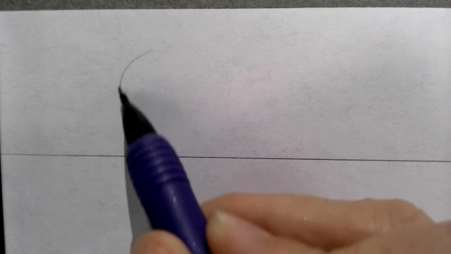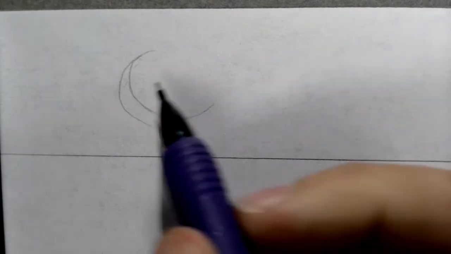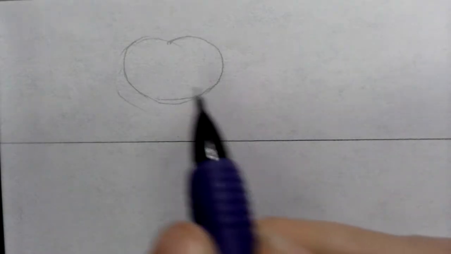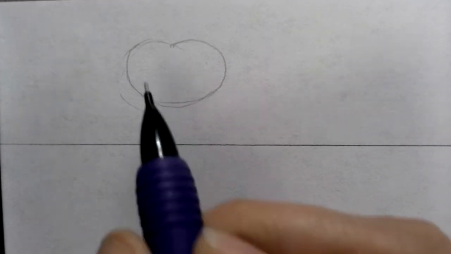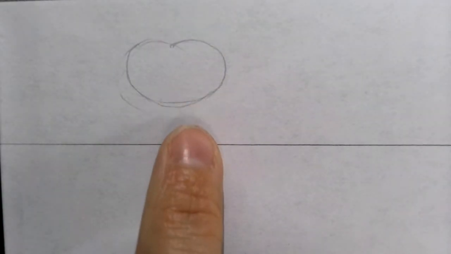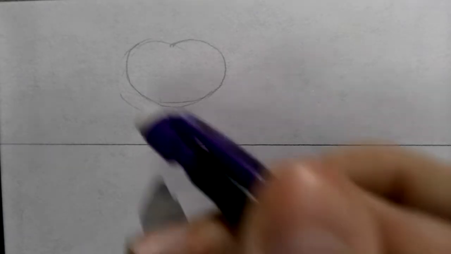So if you start off really light, right in the center, well, we're not going to make it too big. I'd say about the size of your thumbnail, you're going to do a little apple shape. I erase my little line there. You see how light it is, so I could erase it very easily. Your apple shape might be more squished. It might be a little taller, but it doesn't matter because all apples are different.